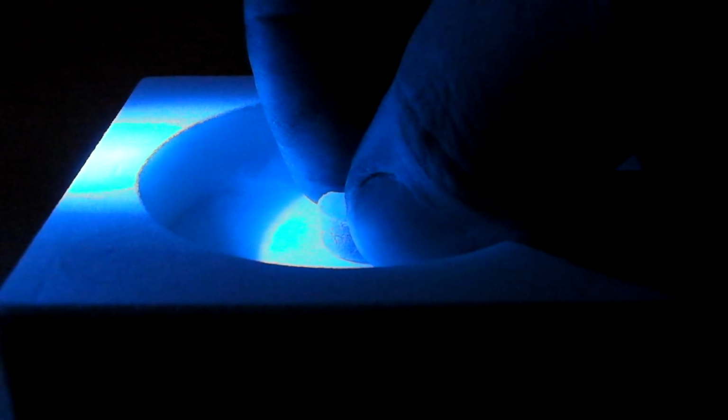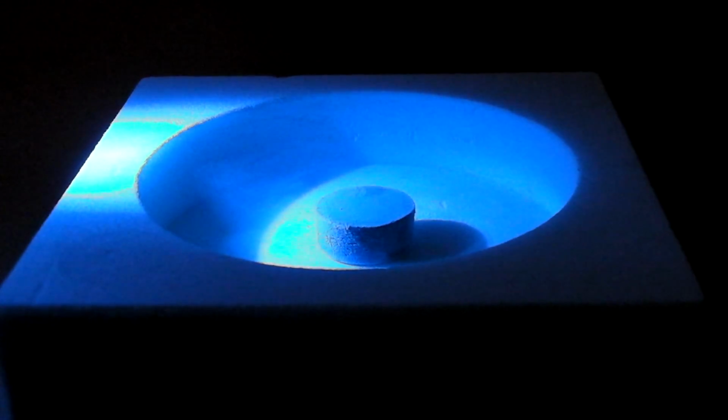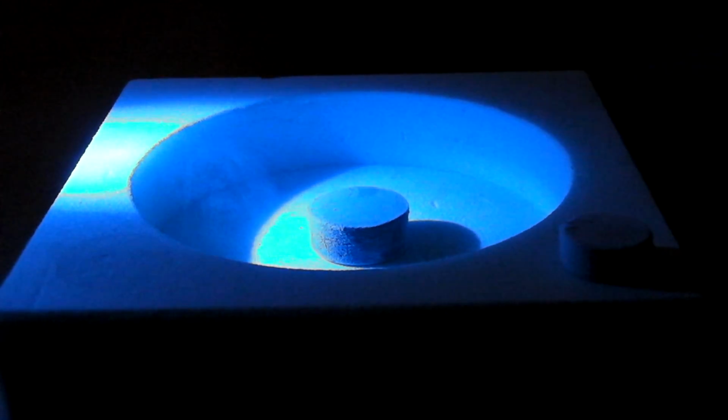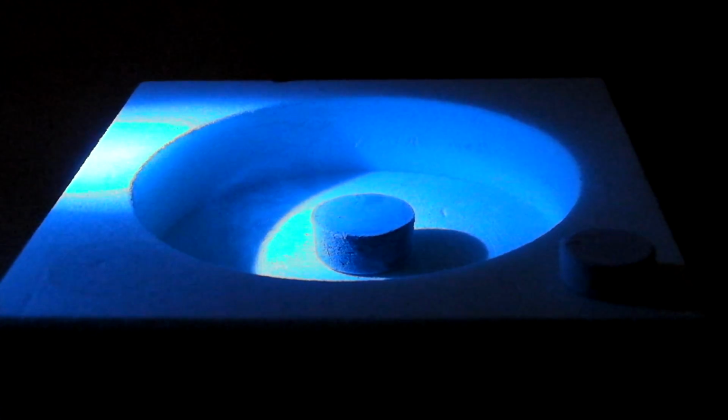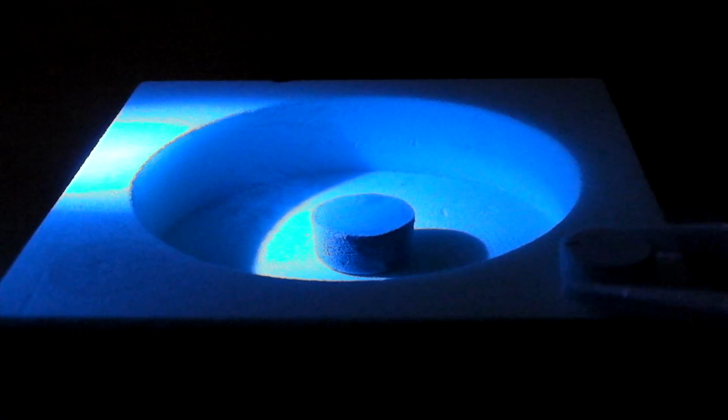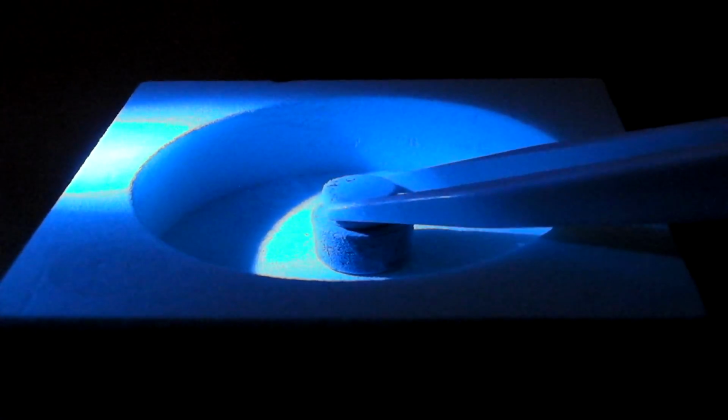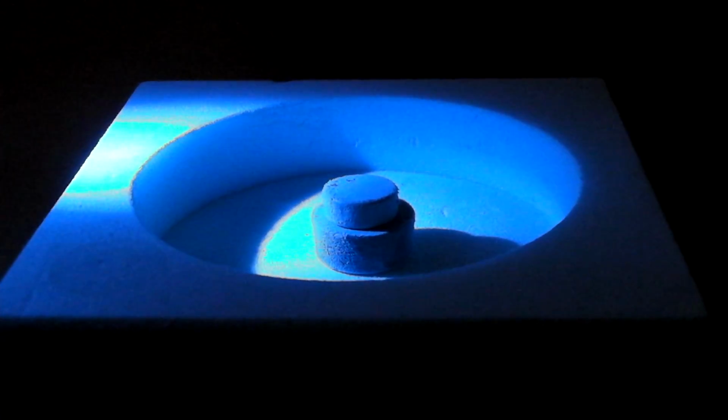Okay, so here's our second sample of type 2 superconductor. Now this has just been pre-chilled a bit to speed things along, and here's our magnet. Now what we're going to do is the same as with the Meissner effect. We're going to start off with the magnet on top of the superconductor, and then we're going to add a bit of liquid nitrogen.